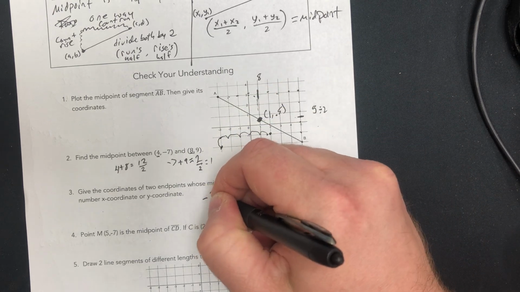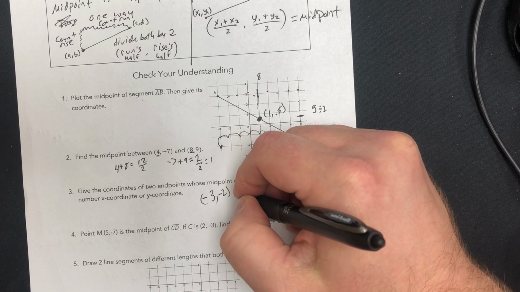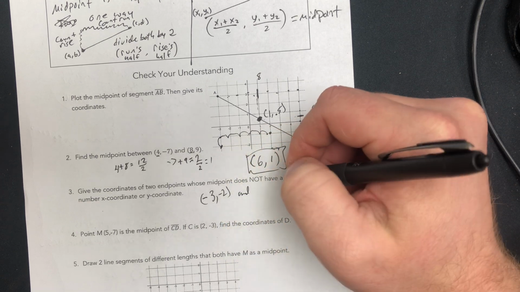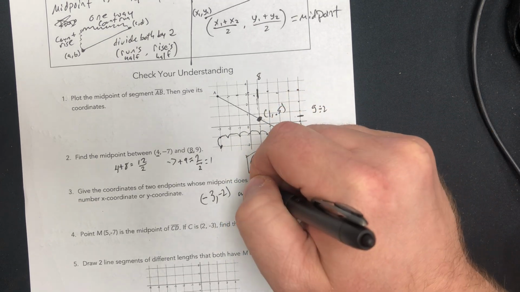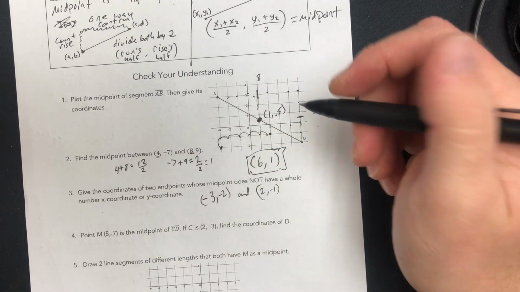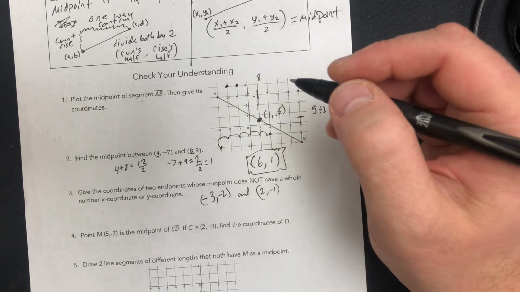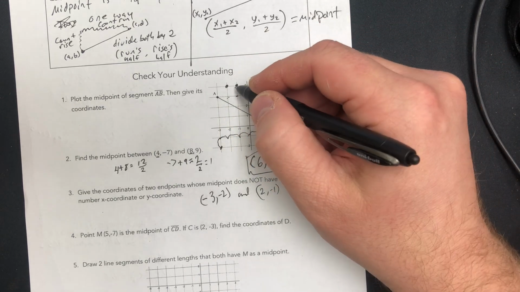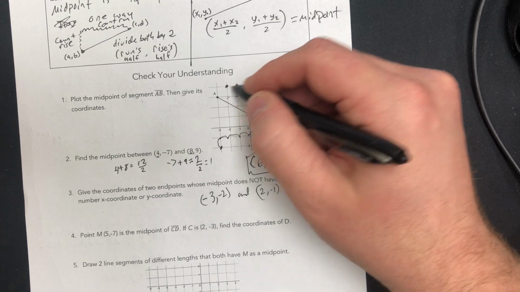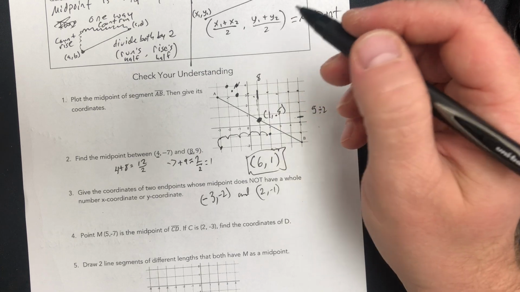So let's see, that's -3, comma, -2. And that's 2, comma, -1. But you could have picked anything. You could even just pick 2 points that are right next to each other. Oh, wait, no, they're going to have whole numbers in one of the coordinates. And go like there, right? Then the midway point's in there.